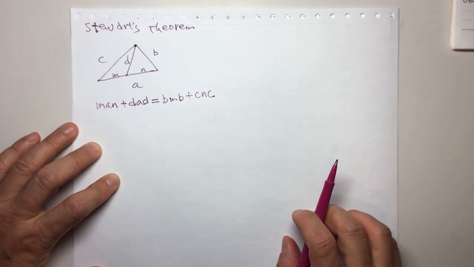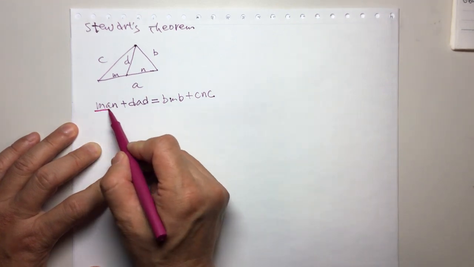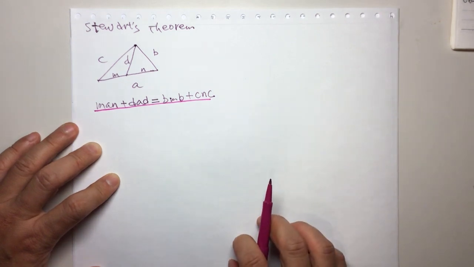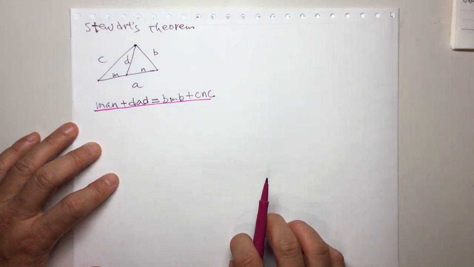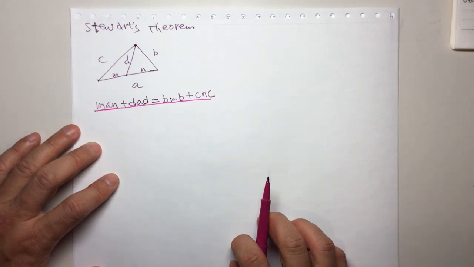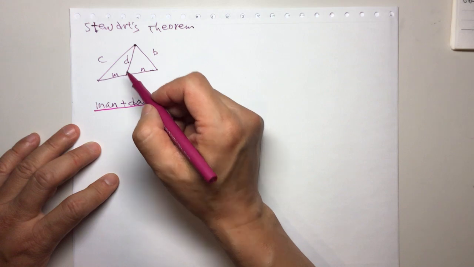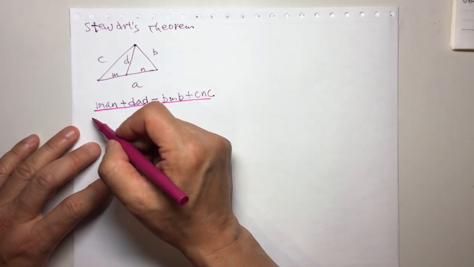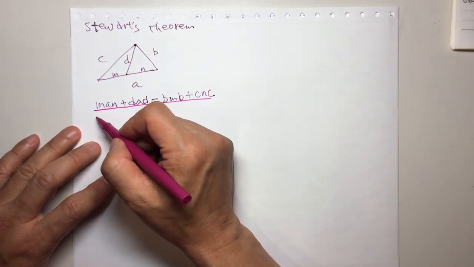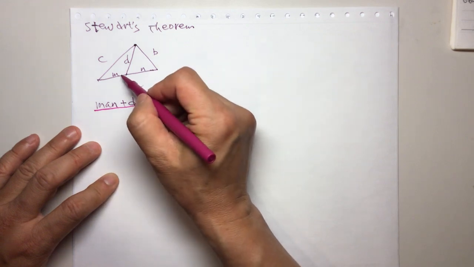Sometimes this formula is hard for us to remember, right? And if we can't remember this formula, we know it comes from the cosine law.